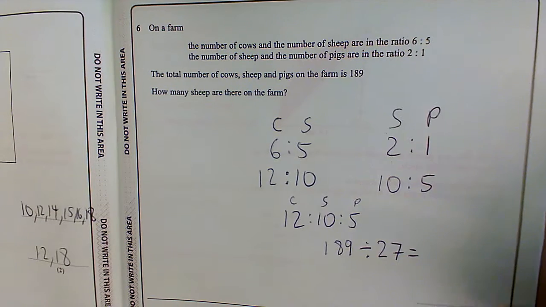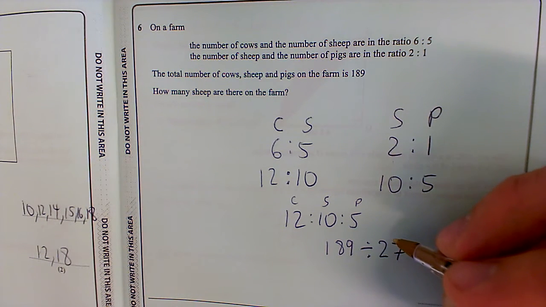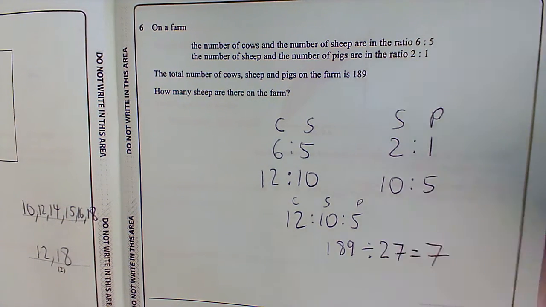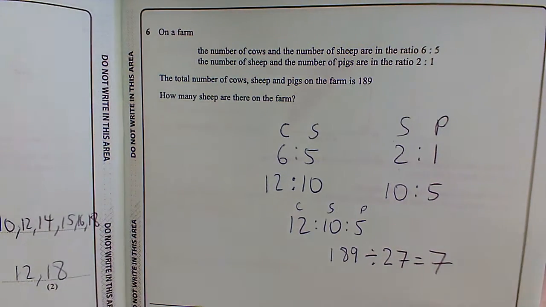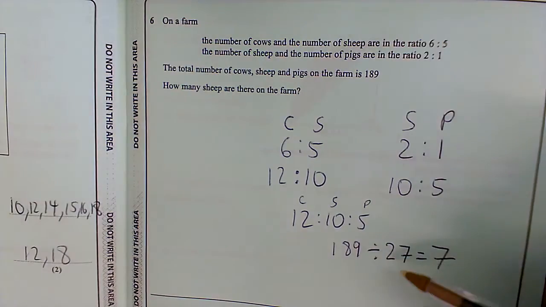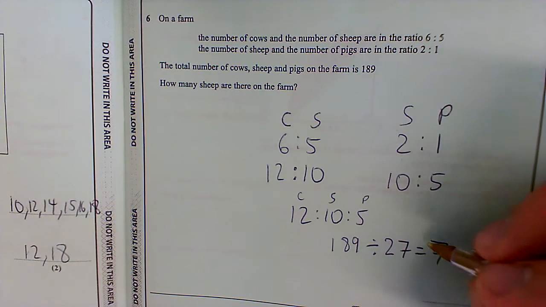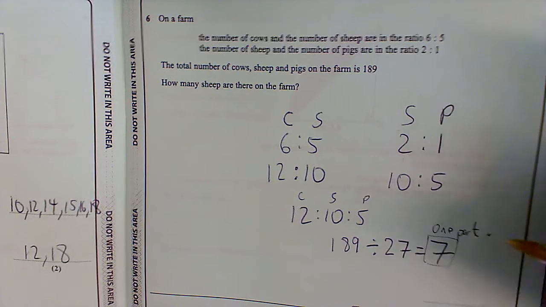that is going to give me, let's just think this through, 7. So however you normally do a division, 189 divided by 27 gives you 7. And actually, this is a calculator paper, so you wouldn't have to do that in your head. So that means that one part of the ratio is equal to 7.